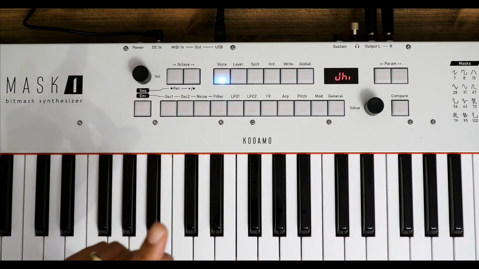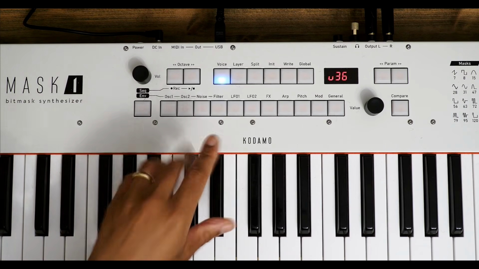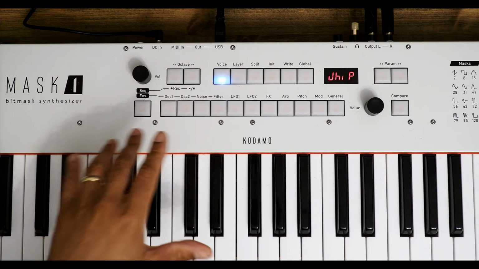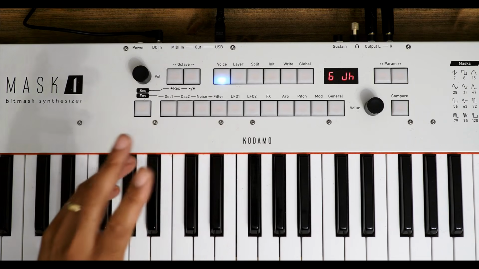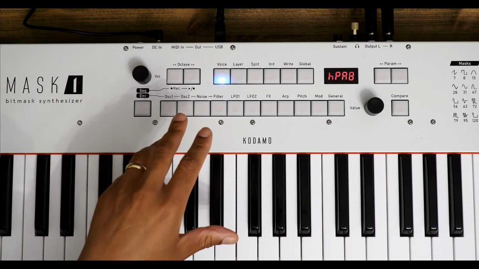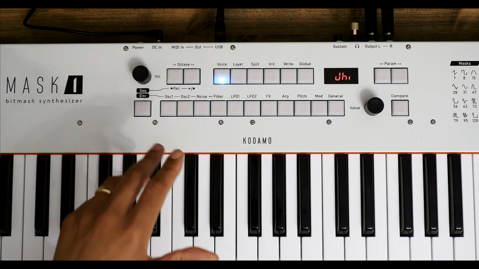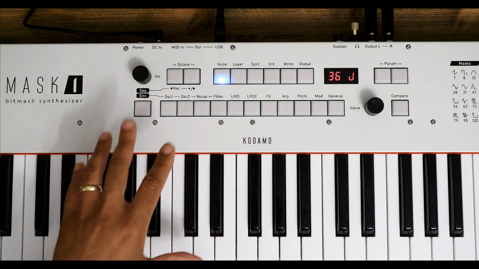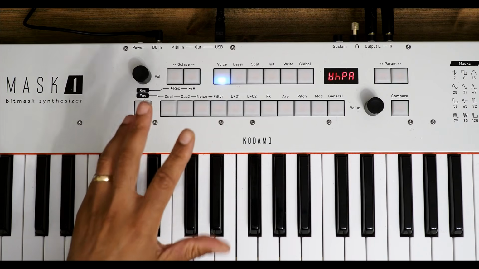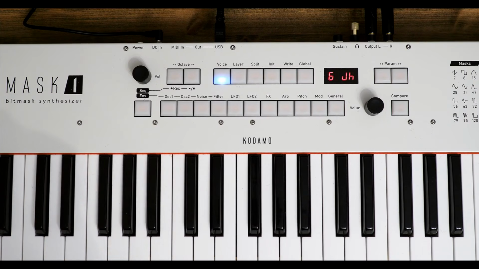So the first difference between the Mask1EX, the desktop version, and the Mask1 Old School is that the polyphony on the Mask1EX is 10 voices, whereas the polyphony on the Mask1 Old School is 12 voices. Interestingly enough, I think when the Mask1 Old School was first released, the polyphony was only 10 voices, but that was subsequently increased via a firmware update up to the current 12 voices. Now, is the difference between 10 voices and 12 voices going to be significant?